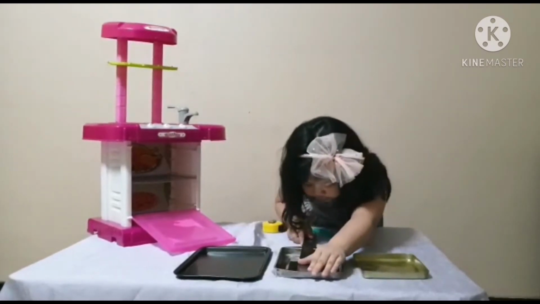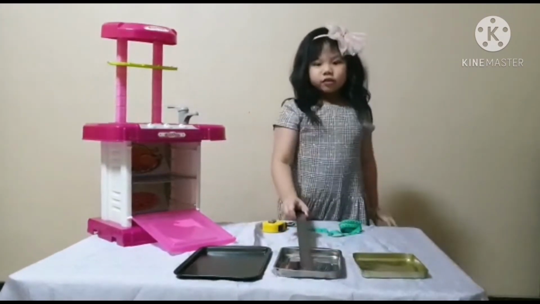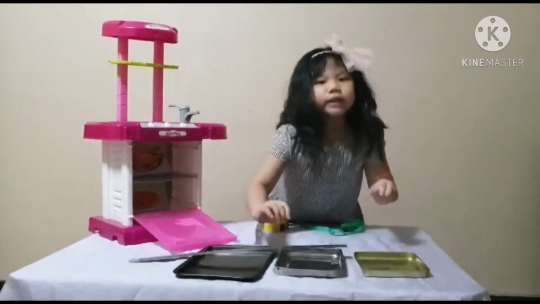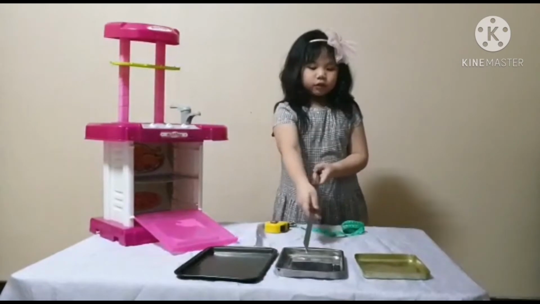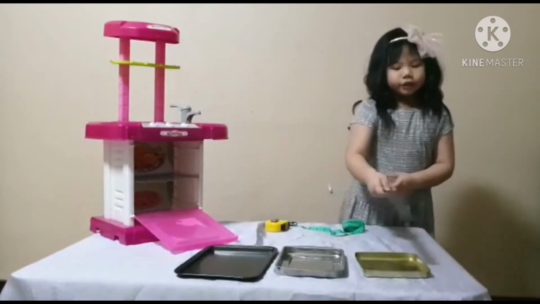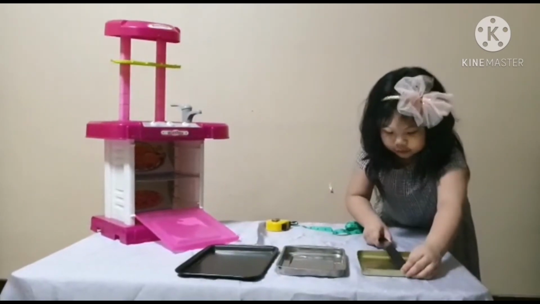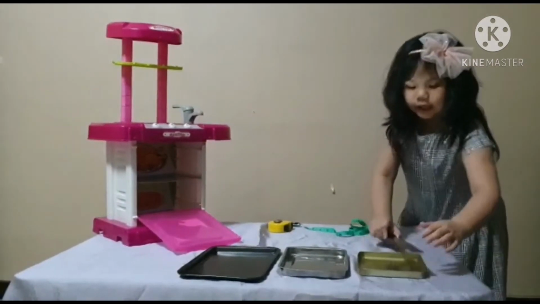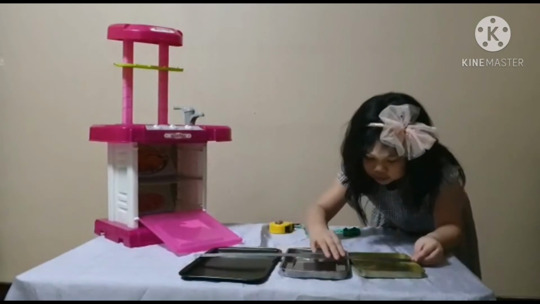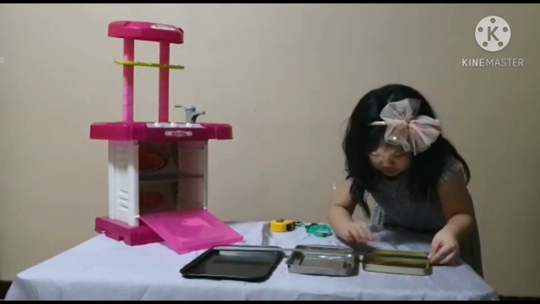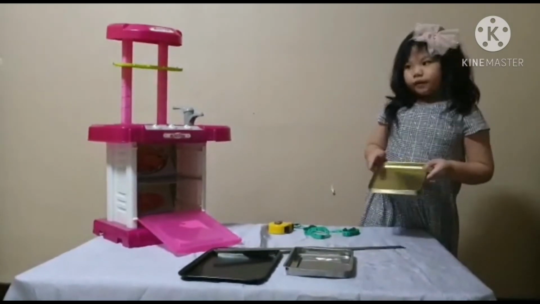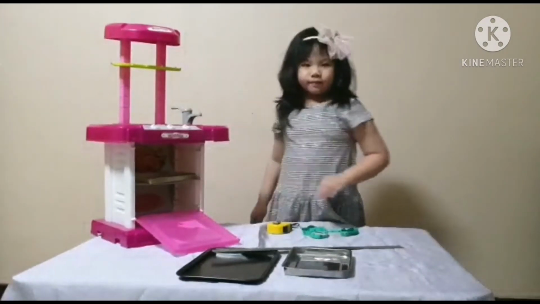Now let's measure this tray. This tray is 23 centimeters by 15 centimeters. This tray is also too big. Now let's measure the last tray. This tray is 17 by 15 centimeters. This tray fits inside the oven.